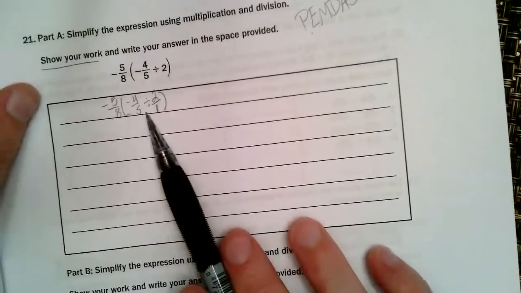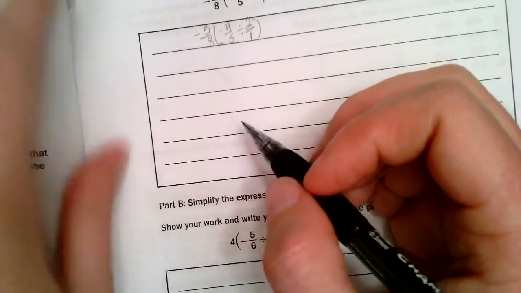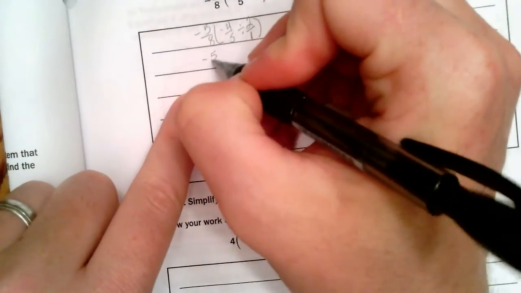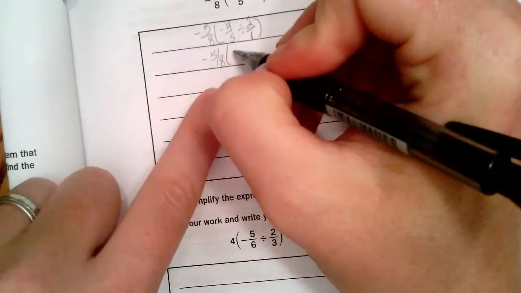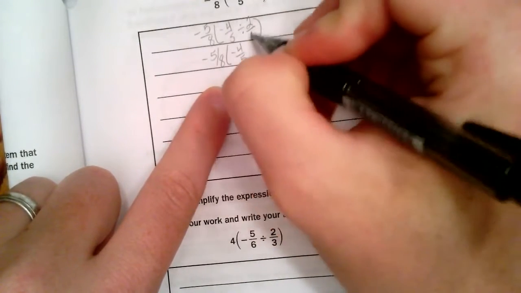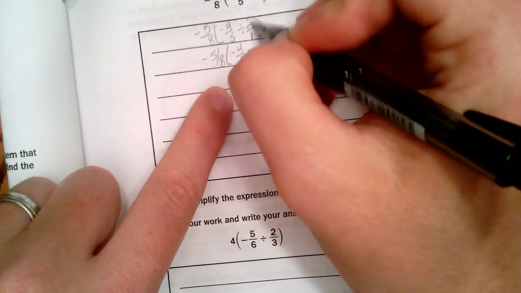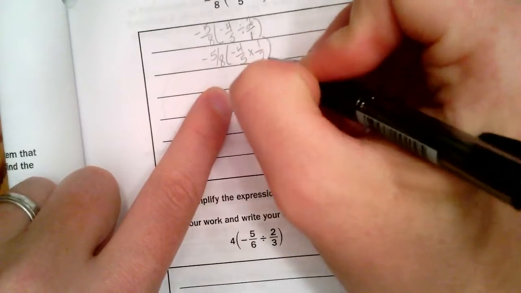Okay, well, I know I can't divide fractions, so I have to keep change flip. So when I keep change flip, negative 5/8 stays the same. I'm going to keep negative 4/5. Change division to multiplication. I'm going to flip this fraction here, so this becomes 1/2.